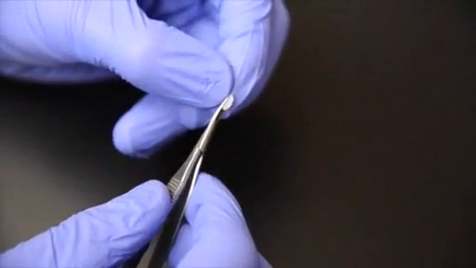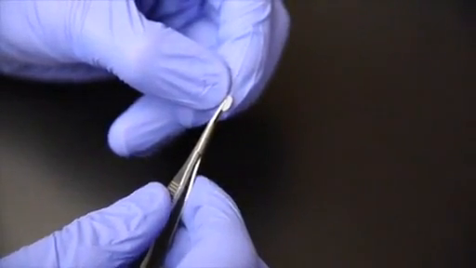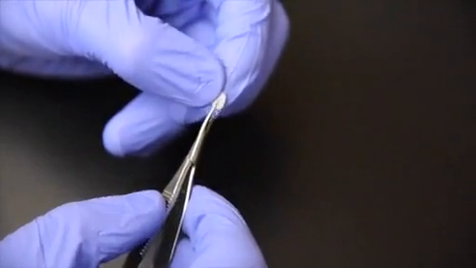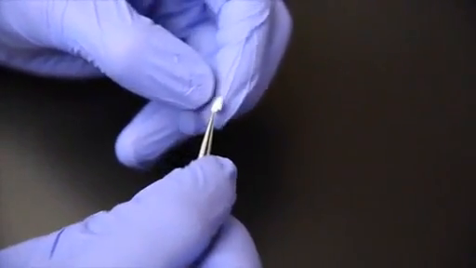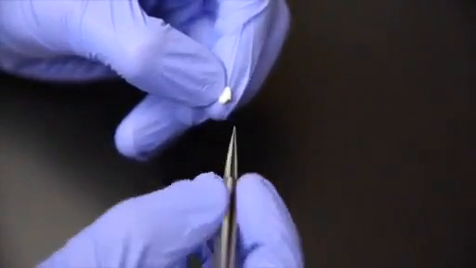Using fine scissors, make a cut extending from the perimeter to the center of the circle. Peel off the paper backing to reveal the adhesive surface using fine forceps.